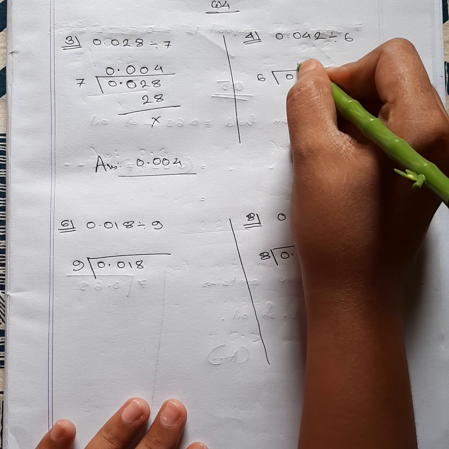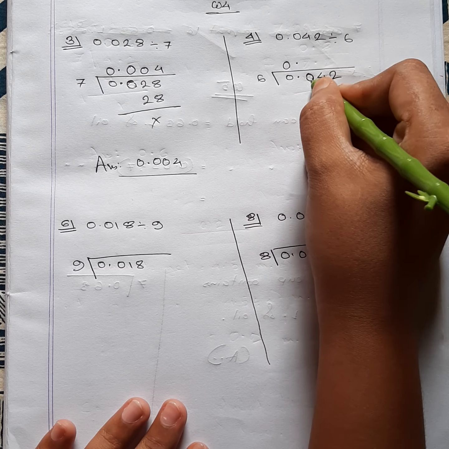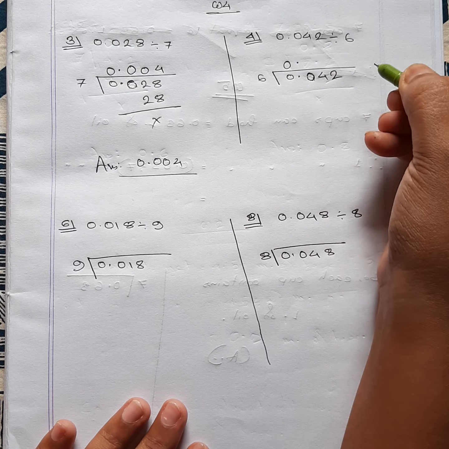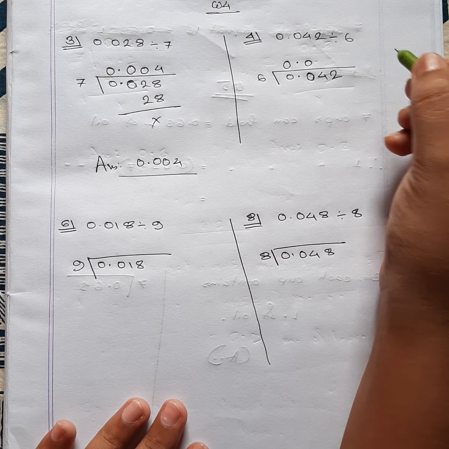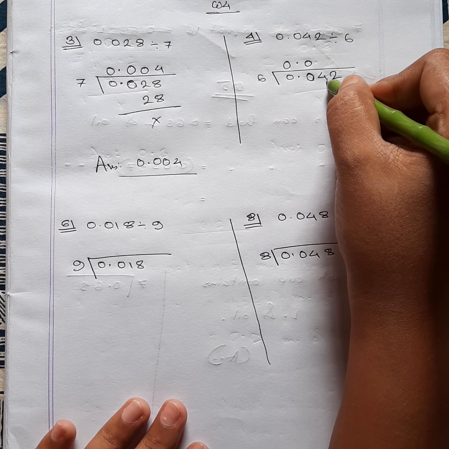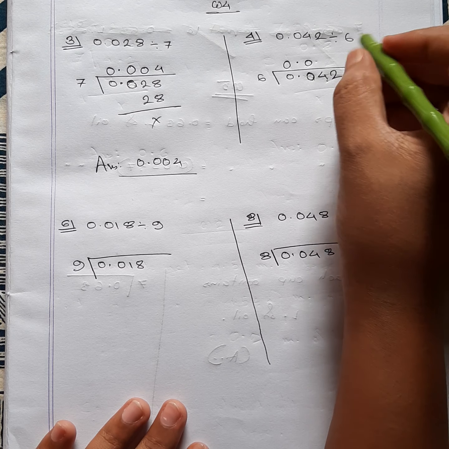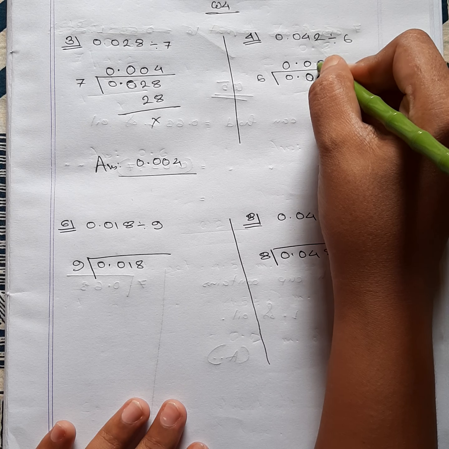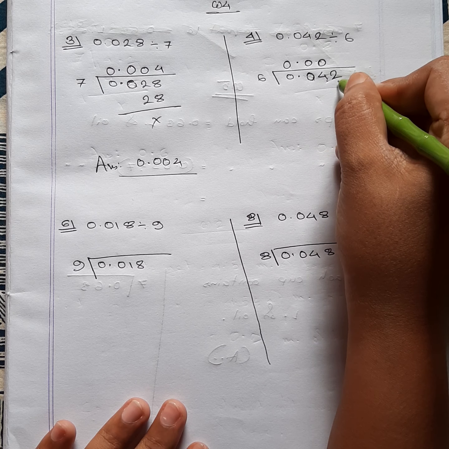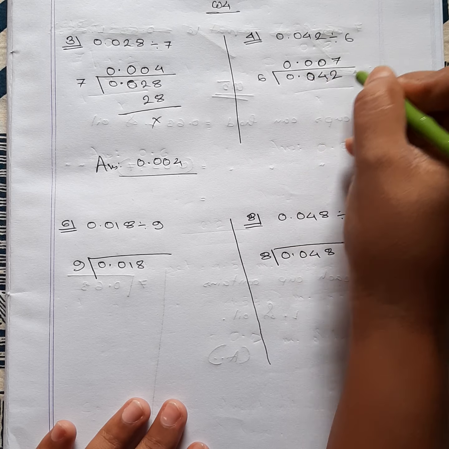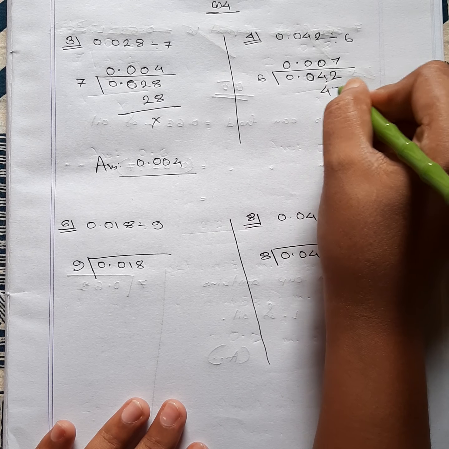Crossing the decimal, so giving the decimal, that 0 cannot be divided, we need to take another digit, so we are going to give another 0, and 4 cannot be divided by 6, we need another digit, so we are going to put another 0. Now the number becomes 42, and it can be divided by 7.